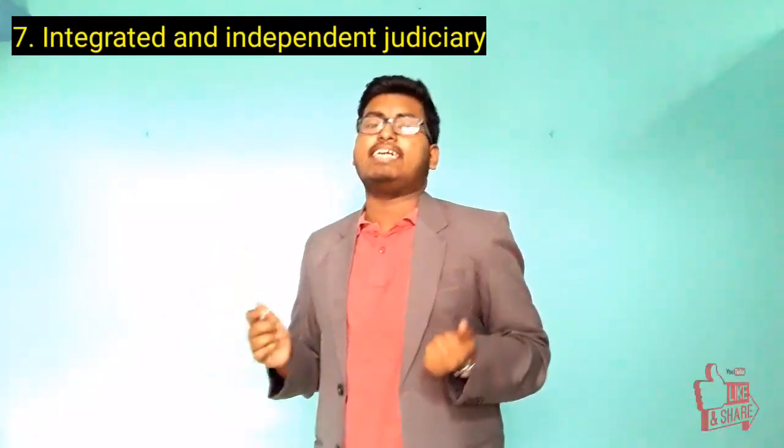Okay. So now move on to the next feature. Next feature is integrated and independent judiciary. Independent judiciary means the judiciary that takes its own decisions, without any interference of the executive or legislature. In India you can see that the executive has no control over the judiciary.